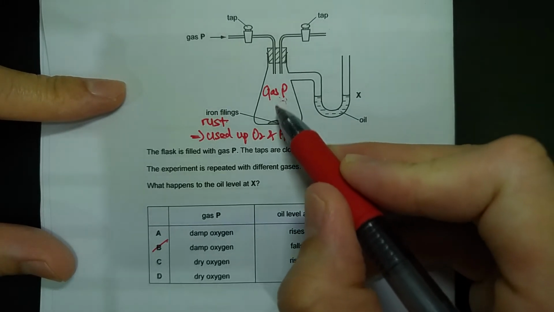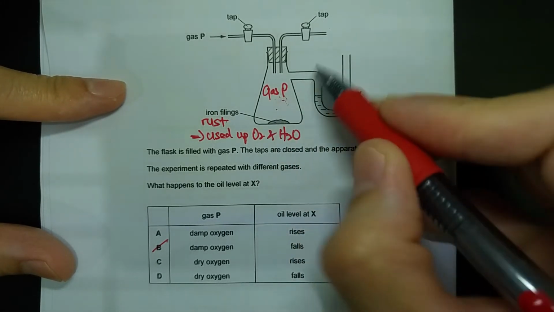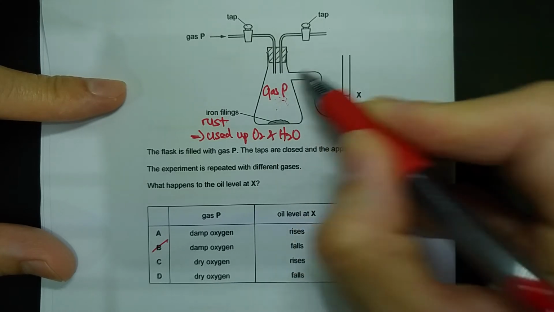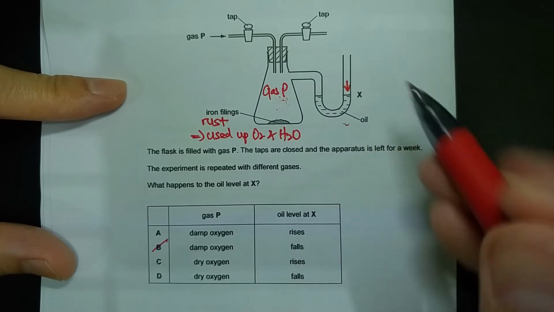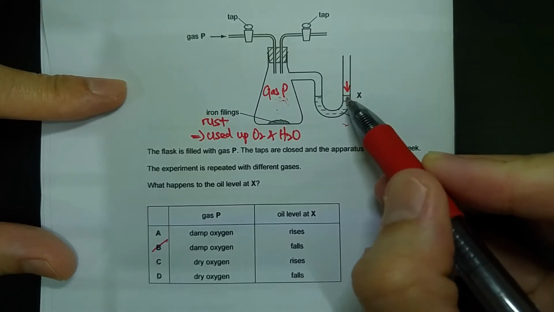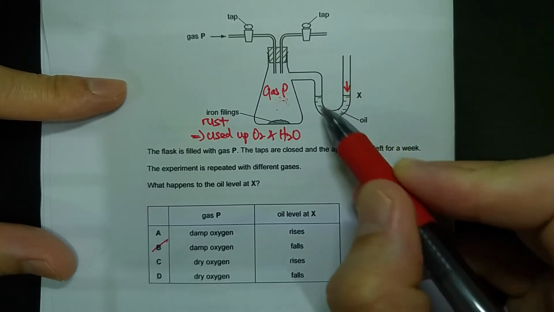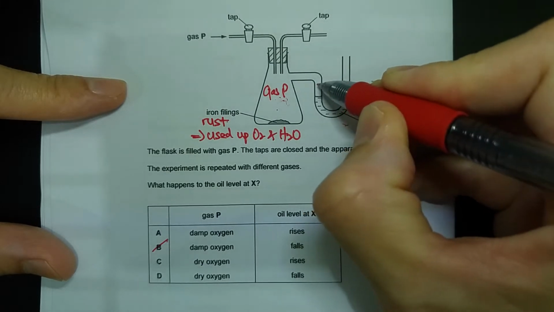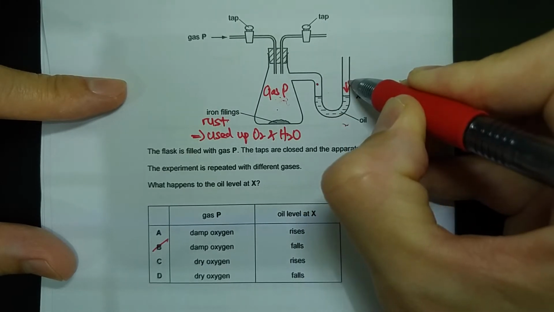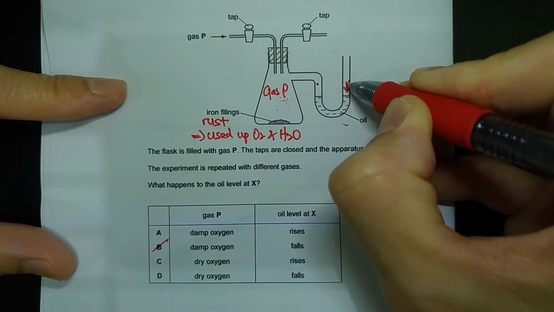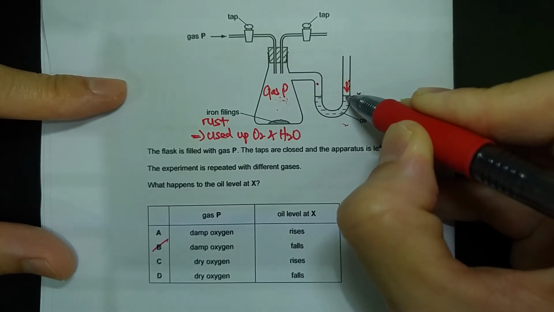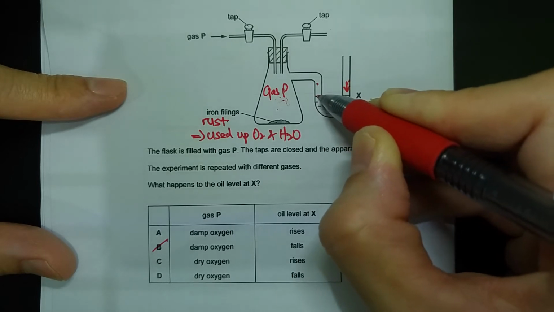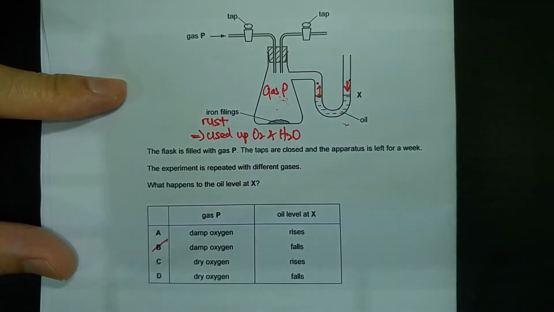Why? Because when the oxygen here is being used up, the pressure here will decrease. When the pressure here decreases, the outside pressure will push this level down, because over here is less pressure, over there more pressure. So the air pressure outside will push the oil level here down, and then this level will come up.